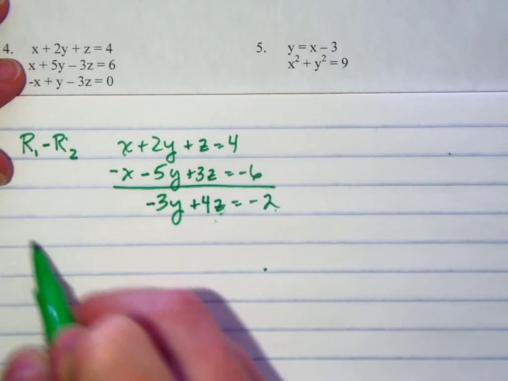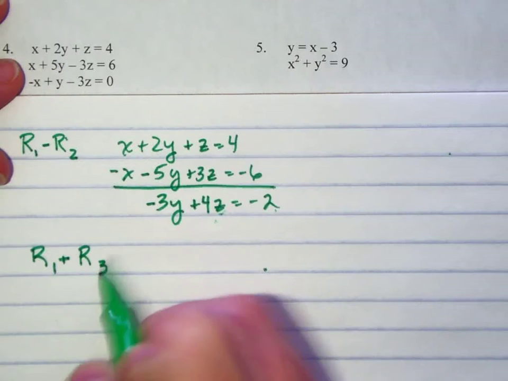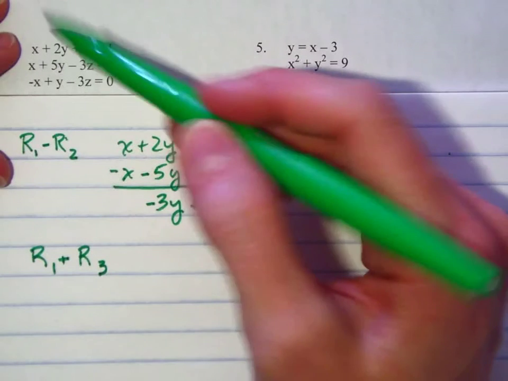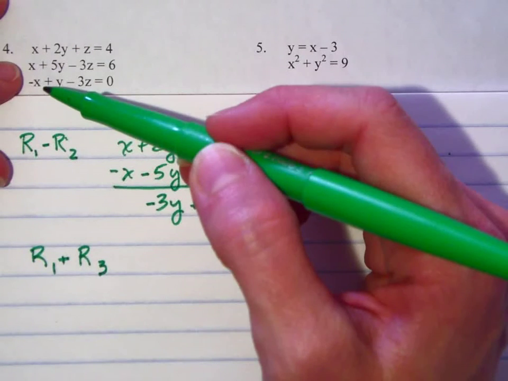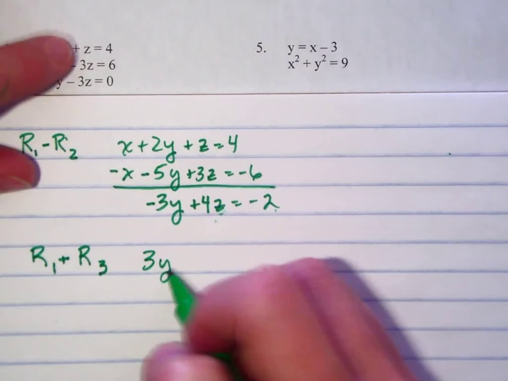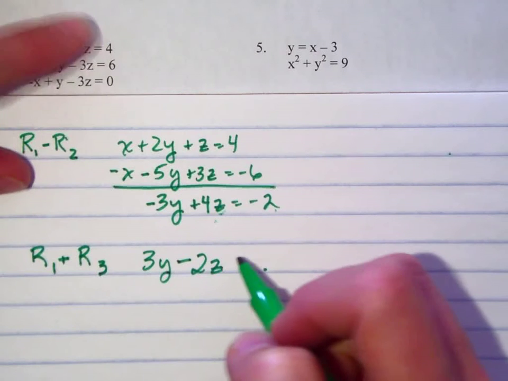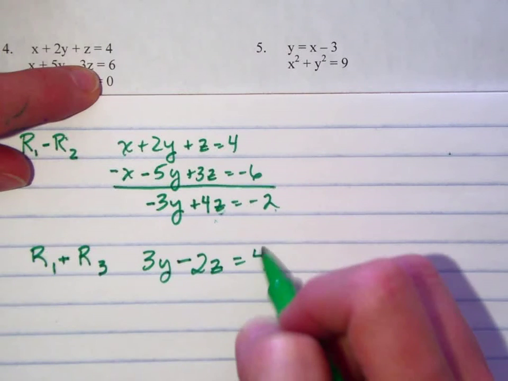Using row 1, we could also add that to row 3. And this is nice because we don't have to multiply. So I'm going to go ahead and add: x plus negative x cancels. 2y plus y is 3y. Z minus 3z is minus 2z. And then 4 plus 0 is 4.